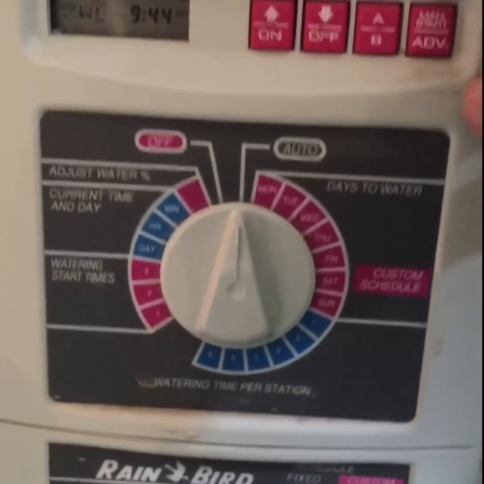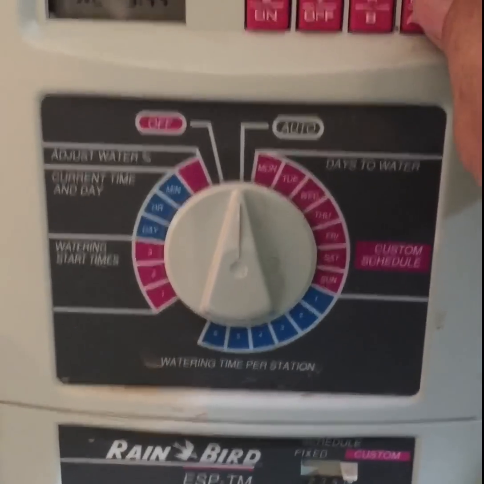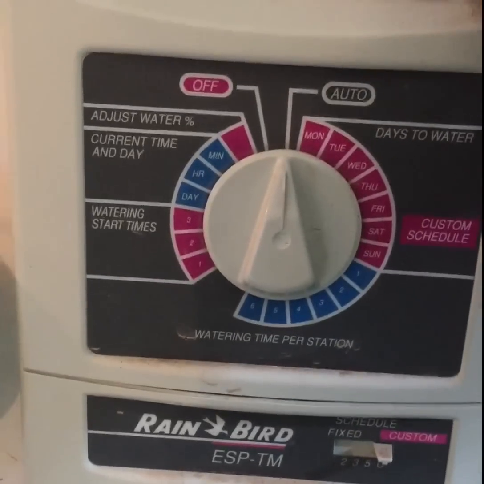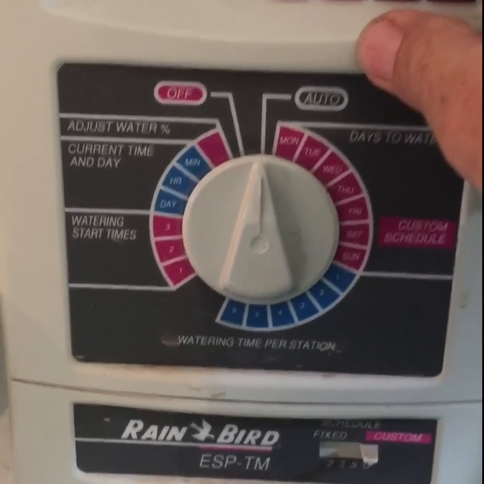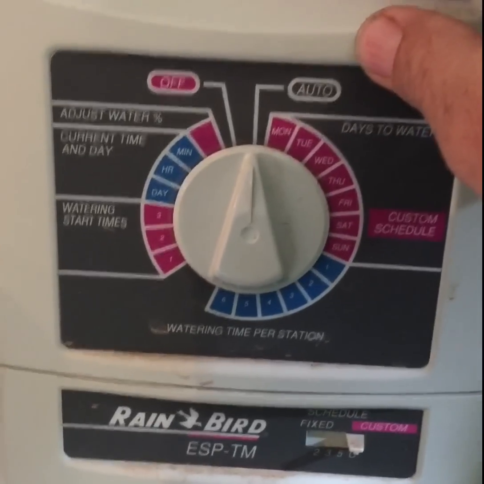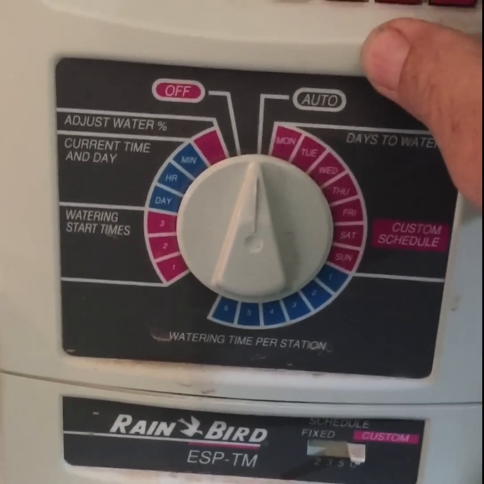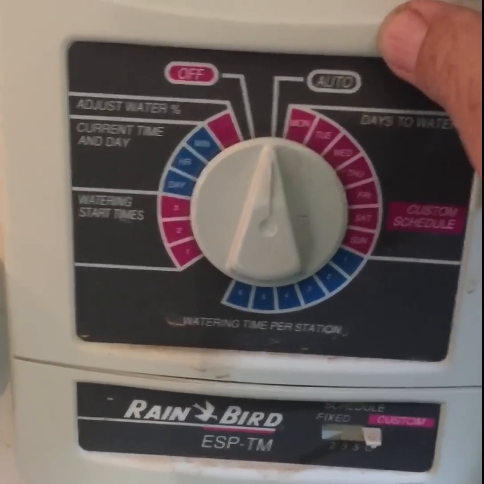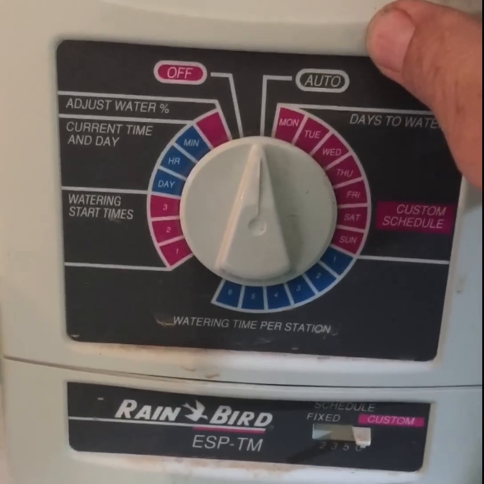Now, if you wanted to go through and test your zones, you can hit the manual start button here, and if you watch the display, I'll hit that one time. It says 10 minutes and on goes zone 1. If I did nothing else, it'll run zone 1 for 10 minutes, shut off, and automatically go to zone 2, run it for 10 minutes, and then shut off because there are no more.